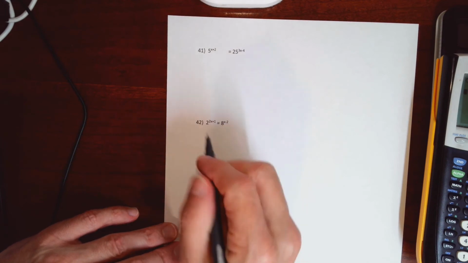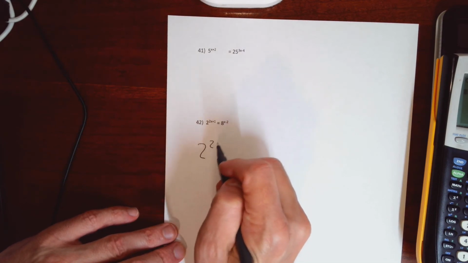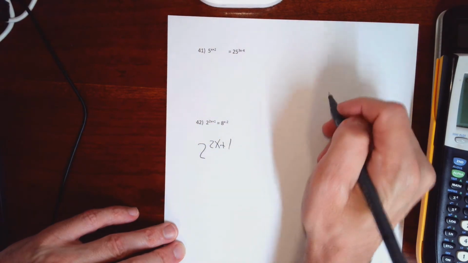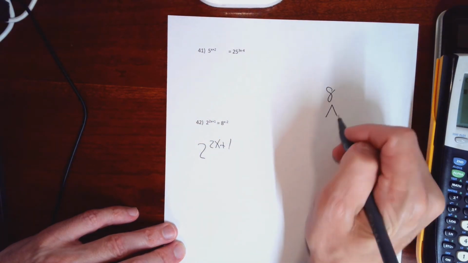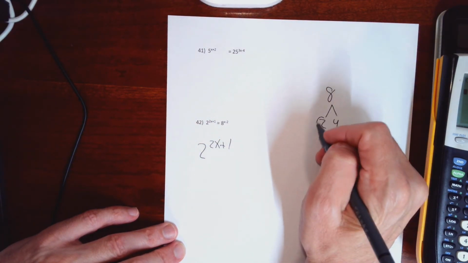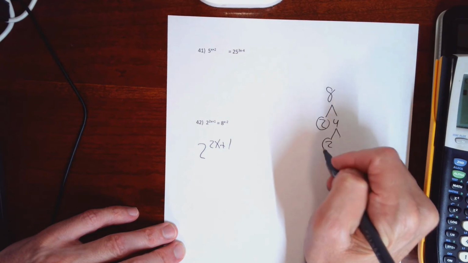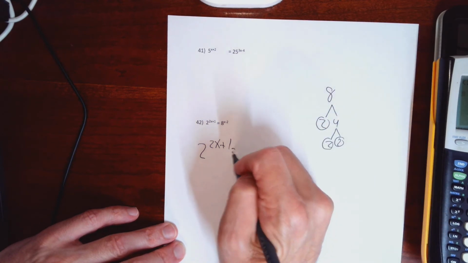For 42, 2 is prime. I don't need to do anything to the left-hand side. 8 is not prime. I'll do a prime factor tree for it. 8 is 2 times 4. 4 is 2 times 2. So 8 is 2 cubed.